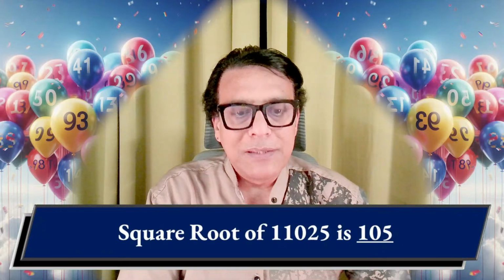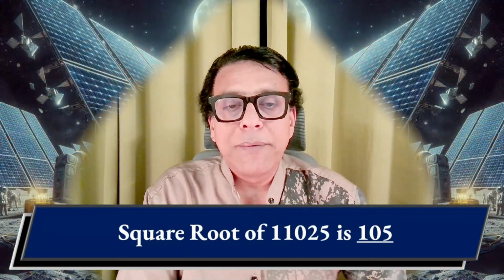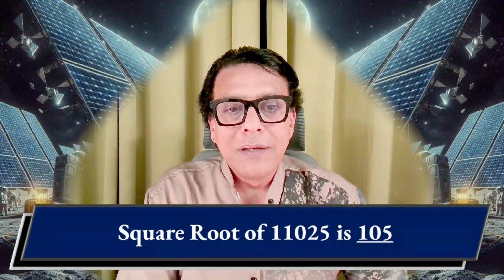You see how simple it is. If you practice looking at this number within about 1 second, you will be able to find out the square root. Just follow the logical process, look at the number, make an assessment, and then voila, you will have the square root in your hand.